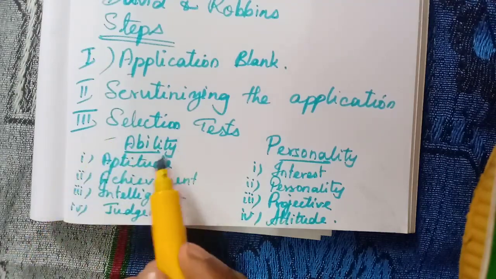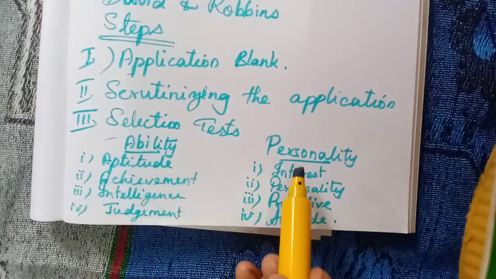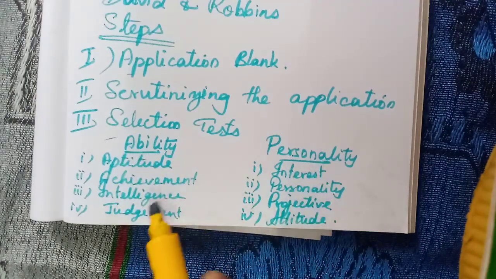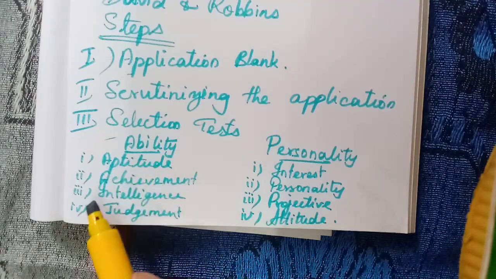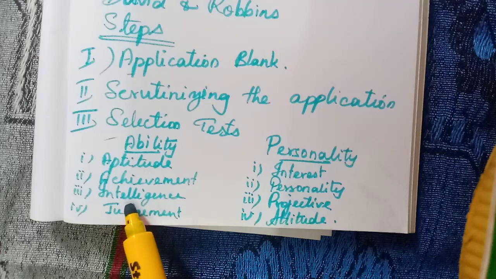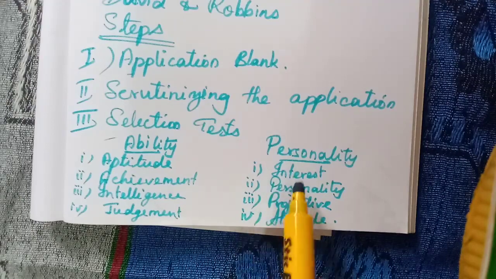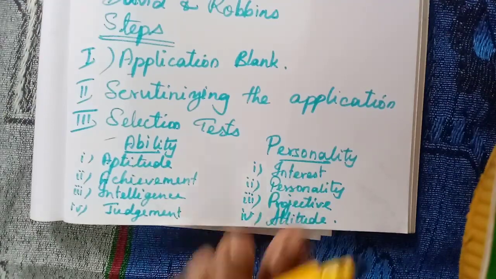For that they need to conduct various tests. That is divided into ability test and personality test. Ability tests are again divided into four: aptitude test, achievement test, intelligence test, judgment test. Then the personality tests are again divided into four: interest test, personality test, projective test and attitude test.